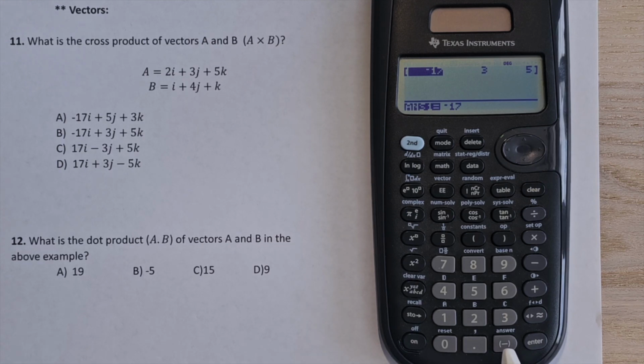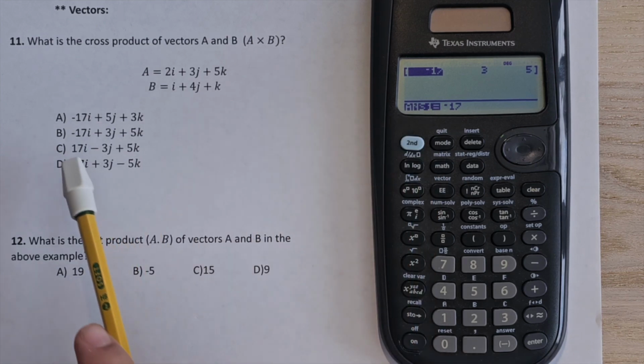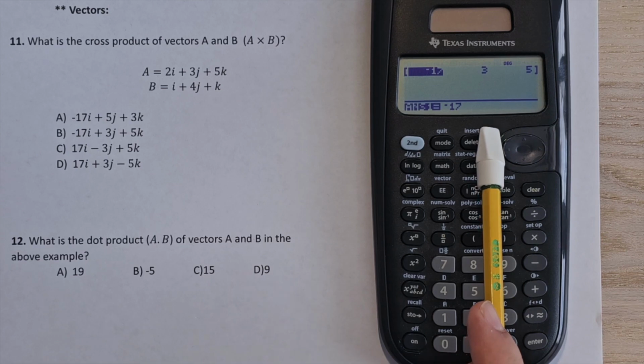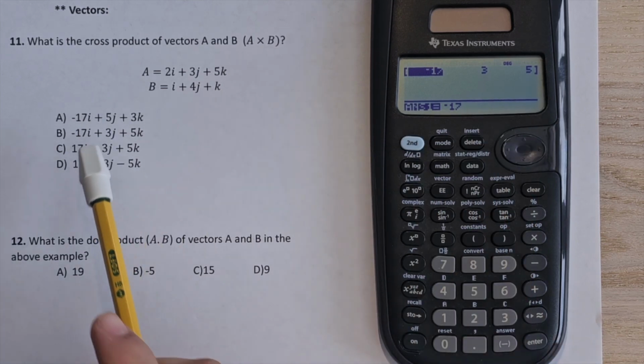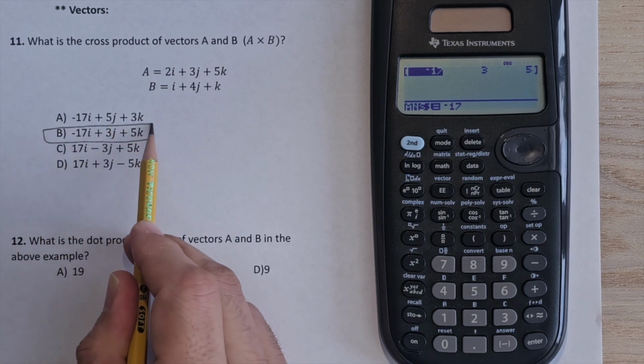So the answer is -17, 3 and 5. So option B should be the right answer.